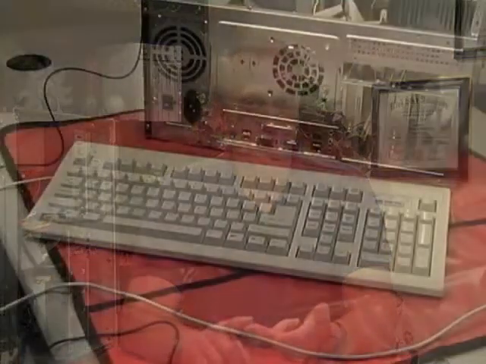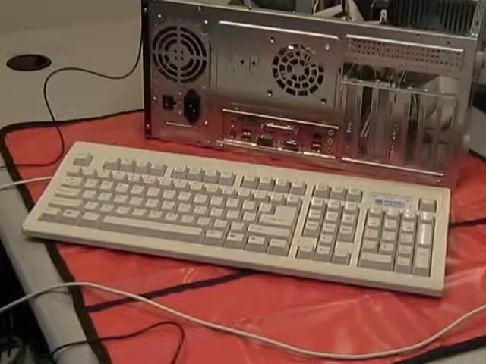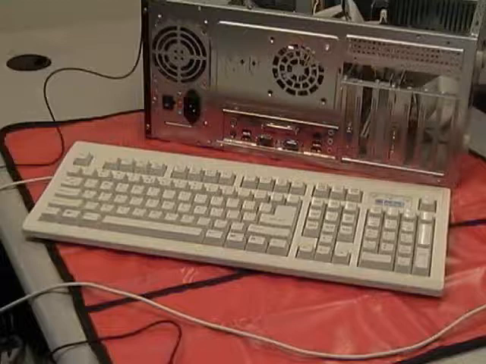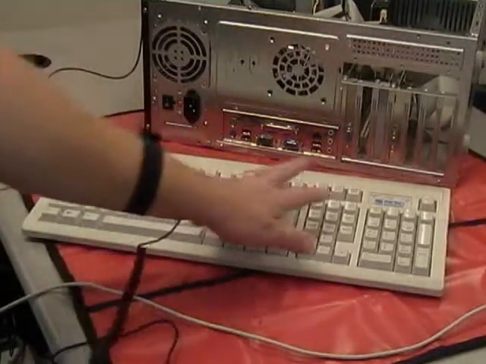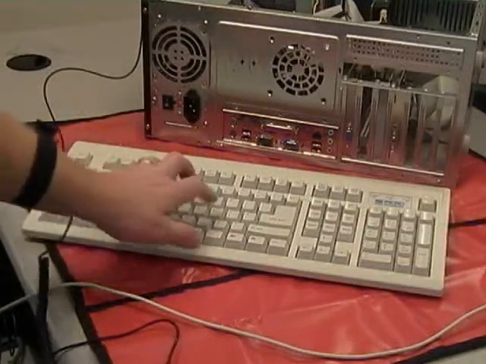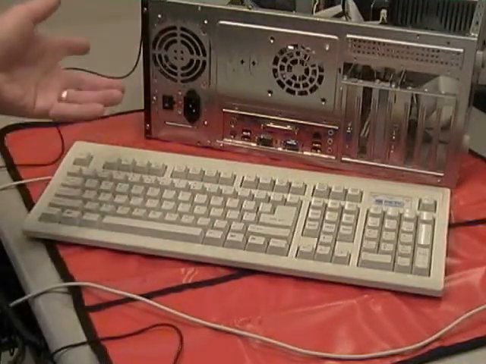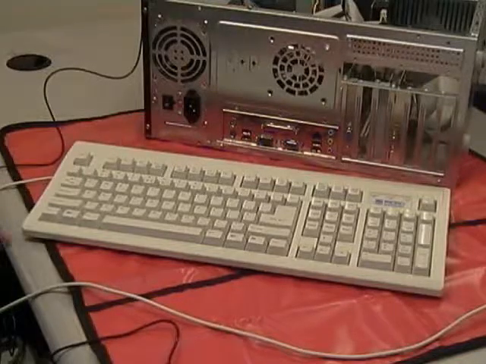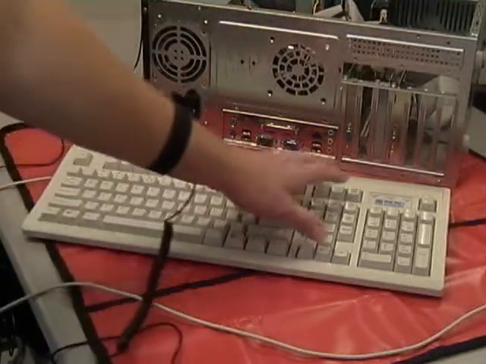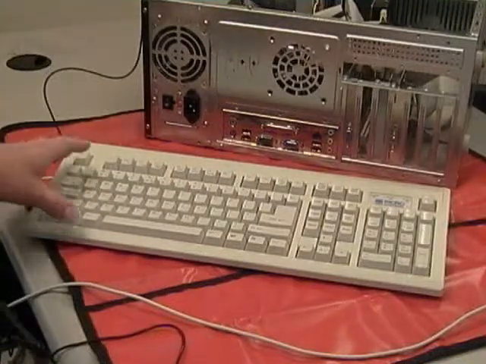Let's go ahead and take a look at the keyboard. Now, if you've used computers at all, you're already familiar with the keyboard, right? We have a series of keys here, and magically they appear on the computer. How does it work? Well, the keyboard underneath all these keys has what's called a keyboard scanning chip.